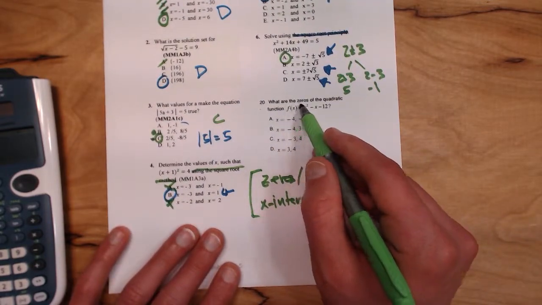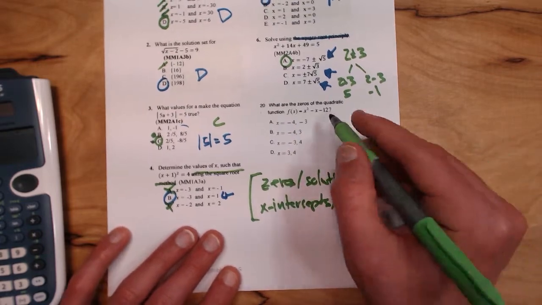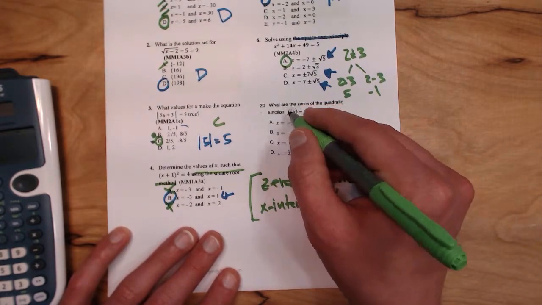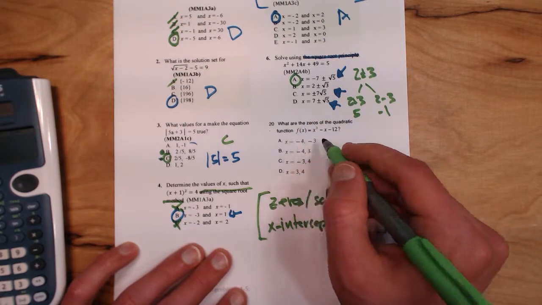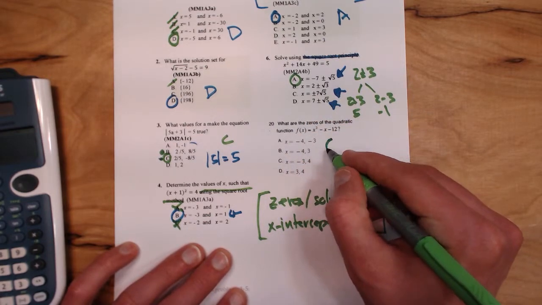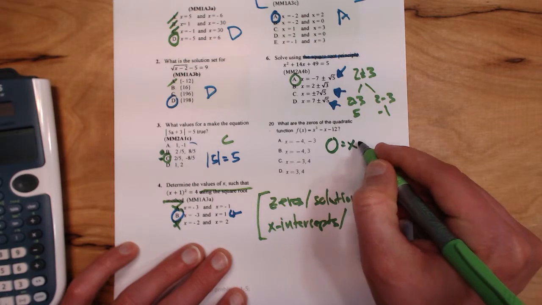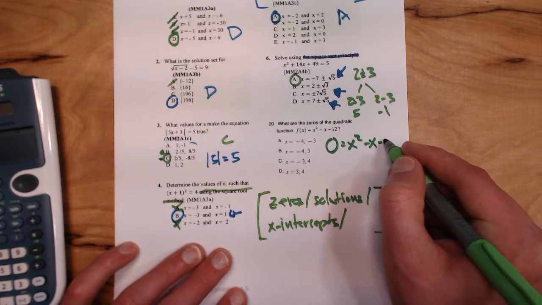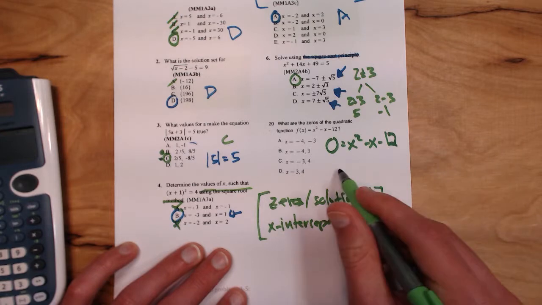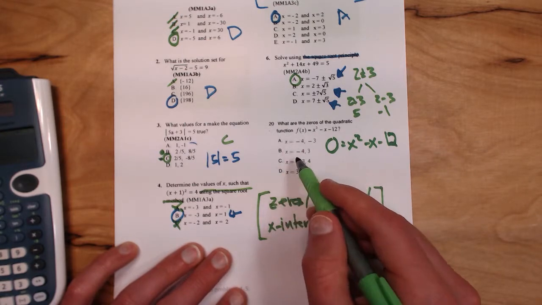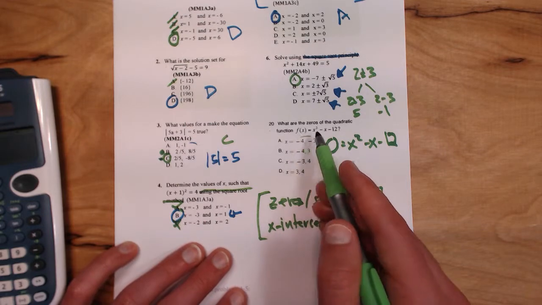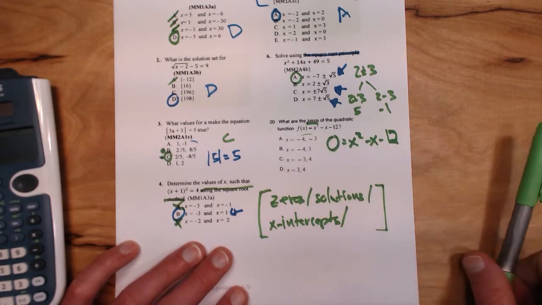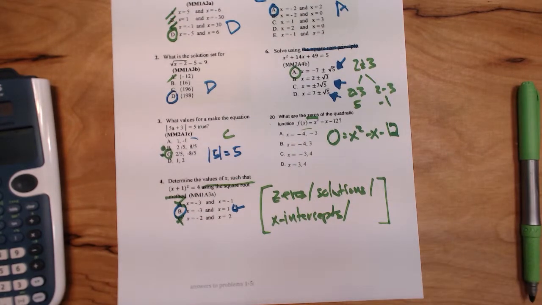So when they ask for the zeros, what they really mean is please set f of x or y, and it's the same thing, f of x and y are the same thing. They're saying please set this equal to 0 and find the solutions of the equation. So what they really mean is: which pair of values of x is going to make my output 0? That's what they mean when they ask for the zeros. Okay, so we can handle that.